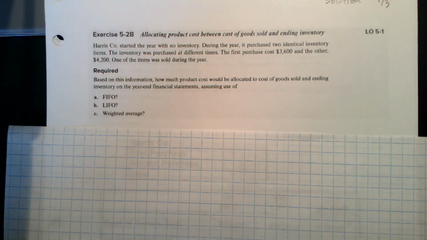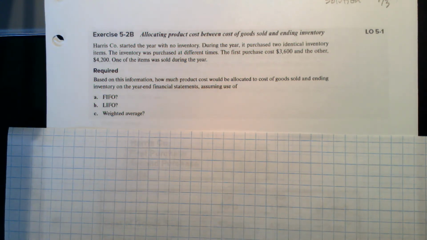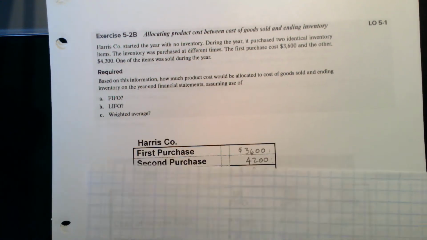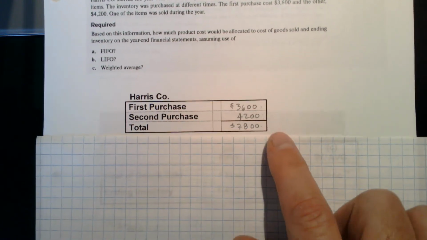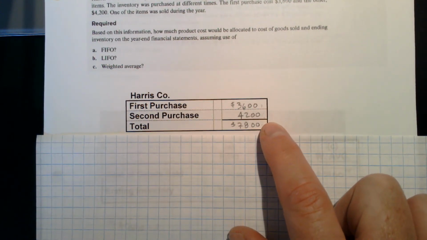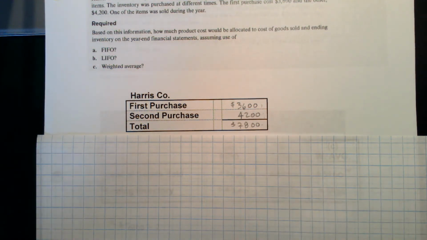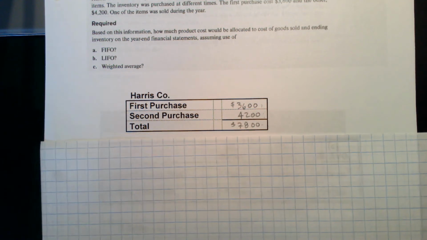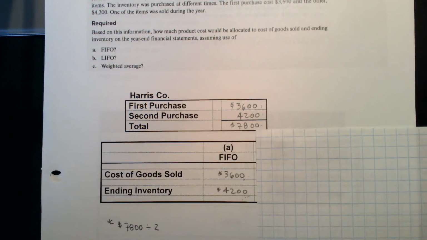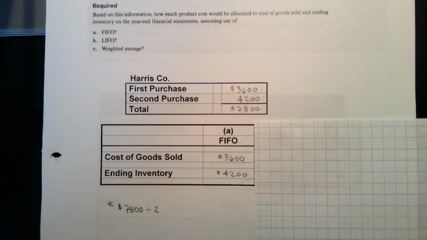So we're going to look at how we would allocate to either cost of goods sold or ending inventory based on which item or which flow that we assumed. So in the case here, we want to first recognize that our first purchase was $3,600, second was $4,200. So we've got $7,800 that were goods available to be sold. Okay. So in the first scenario here, FIFO, we're going to assume that we give the customer the oldest one. So we give the $3,600 one to the customer, and the $4,200 one is left in ending inventory.